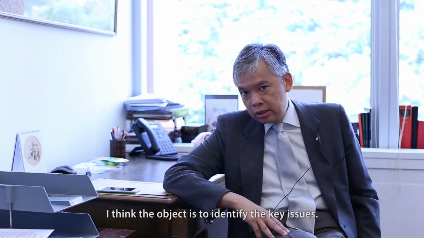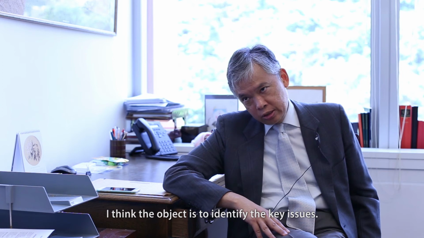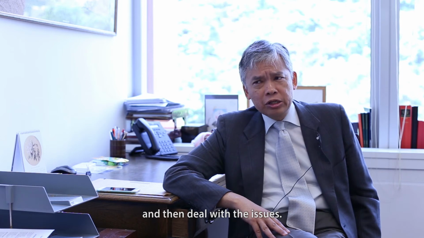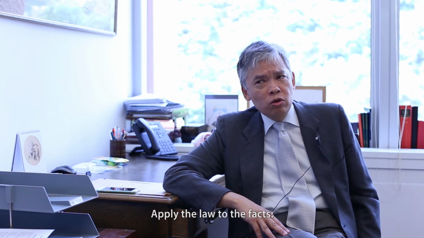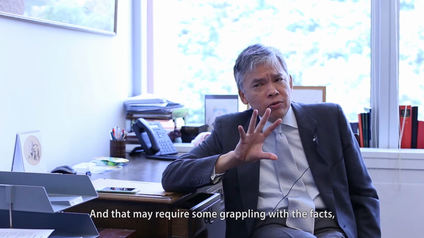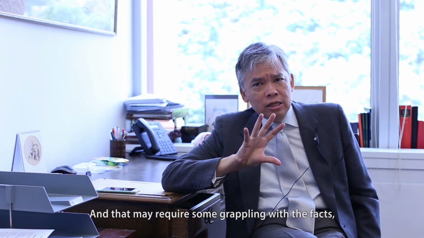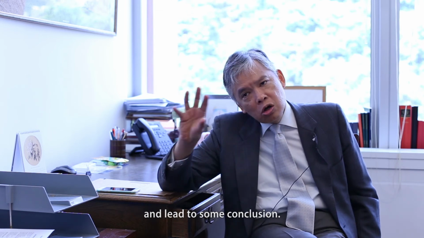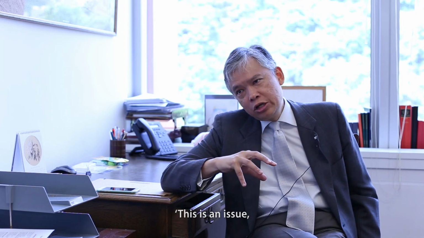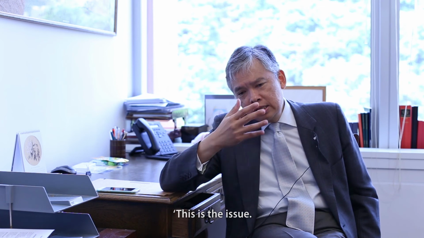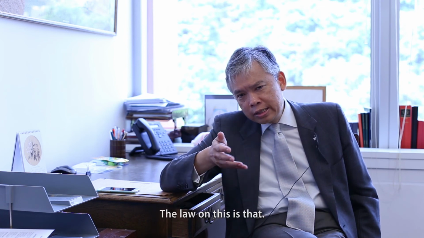I think the object is to identify the key issues, state the key issues at the very beginning, and then deal with the issues. Apply the law to the facts. Identify the law applicable to the issue identified, and then apply the law to the facts. And that may require some grappling with the facts, some attempt to characterize the facts and lead to some conclusion. So it's not enough to say this is an issue, and the law may be this or the law may be that. That doesn't help anyone. This is the issue. The law on this is that.